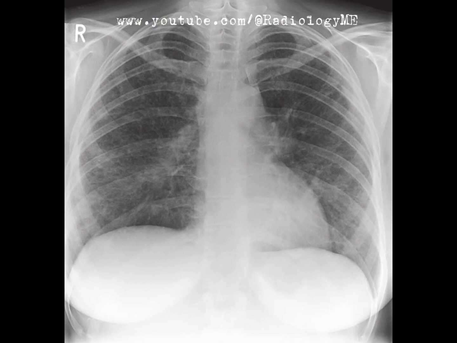So what do we have here? The frontal chest radiograph of a skeletally mature female. Now, what jumps out right away is the diffuse bilateral lung disease. And by diffuse, I mean it involves pretty much all zones.